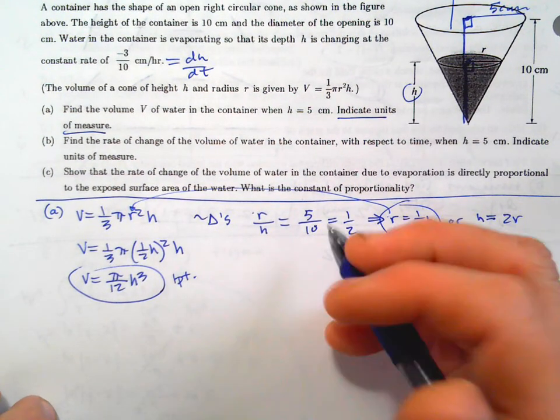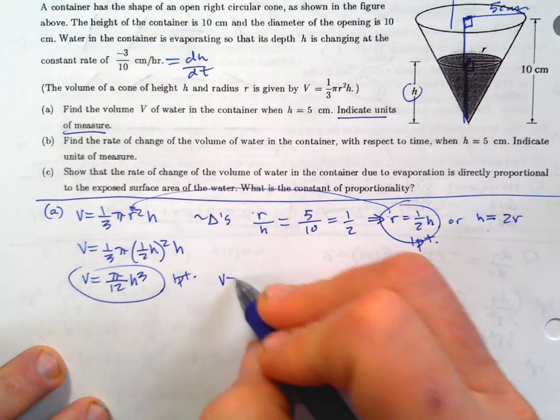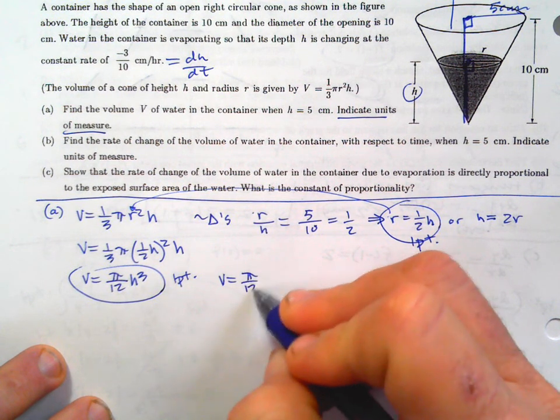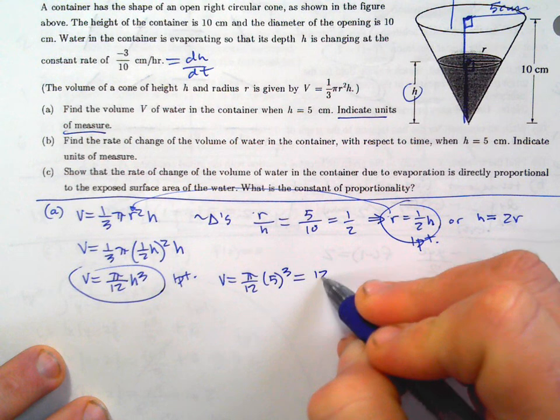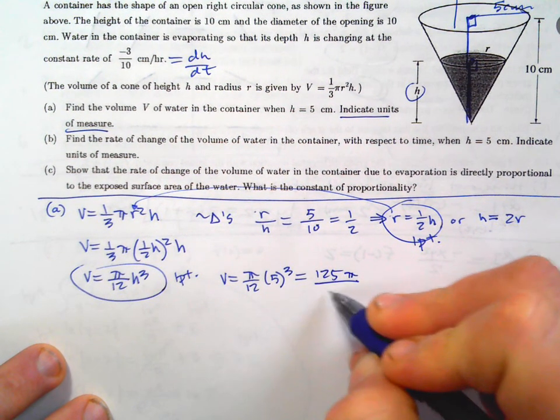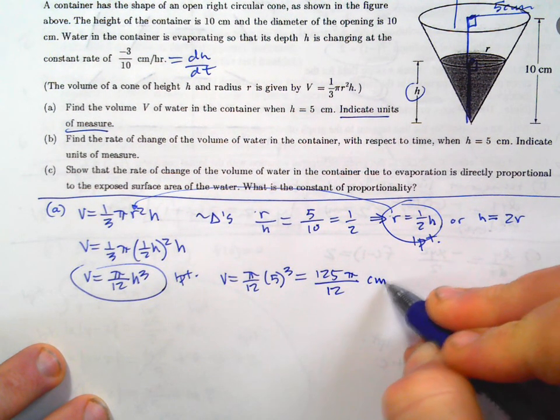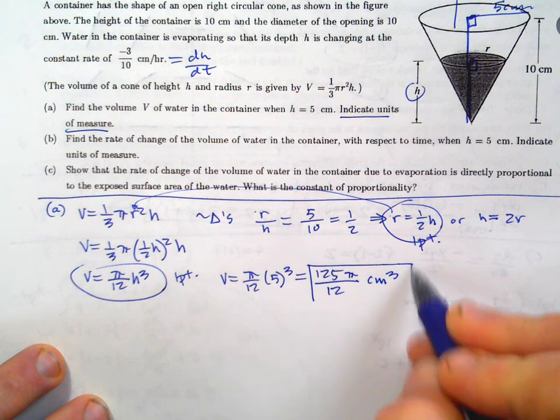It makes things way easier. Now we can use this to find the volume on part A. I'm going to use it a lot for other parts. So it's going to be 125 pi over 12. And the units, I said use the units, are cubic centimeters. It's volume.